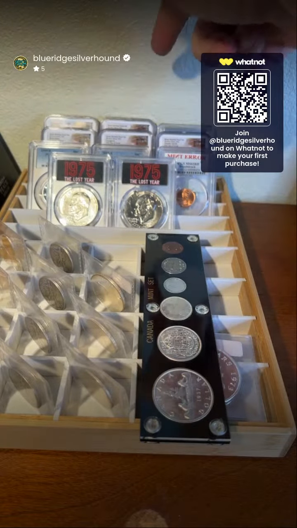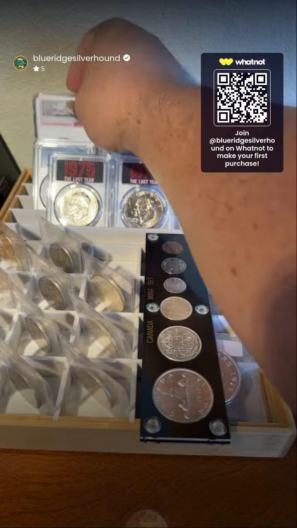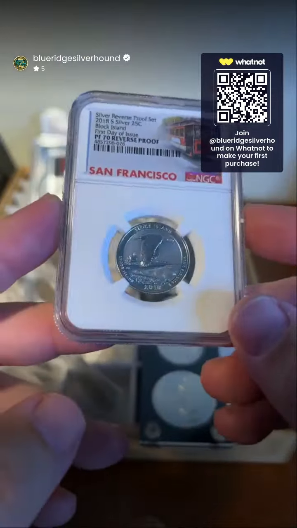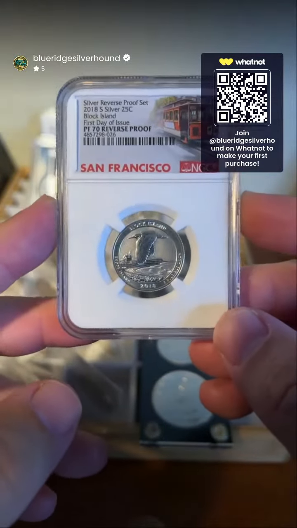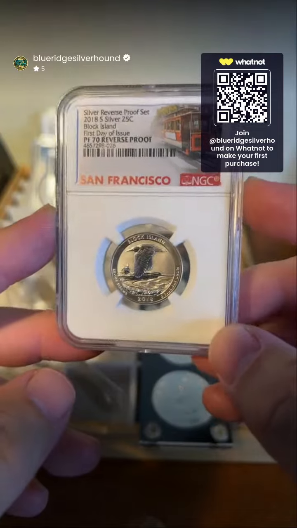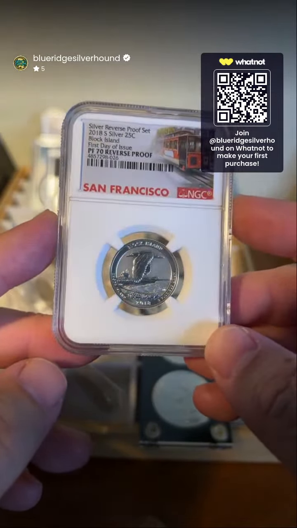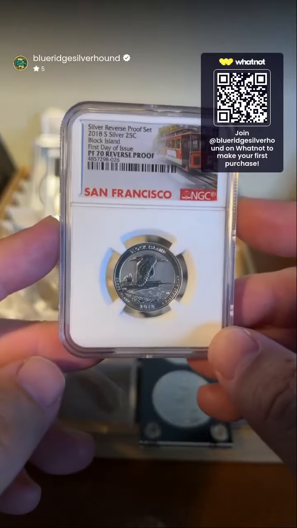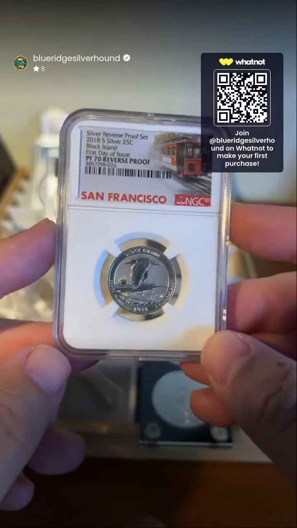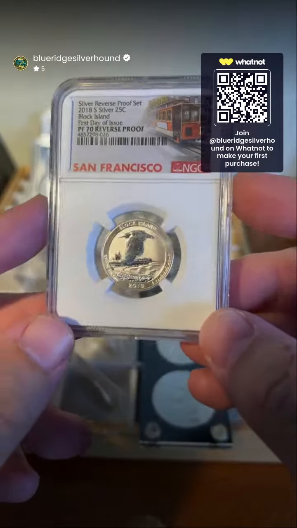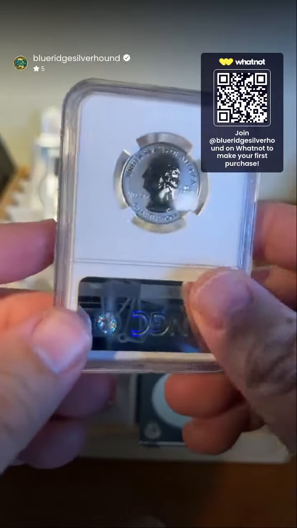Let's see. Oh, this is cool. You guys are going to like this. So I have a full set, and it's very limited. They didn't do this for every year. 2018-S silver reverse proof ATBs. These are the first day of issue NGC slabs. They're all Proof 70, reverse proof. This is the Block Island. See the reverse proof on there.